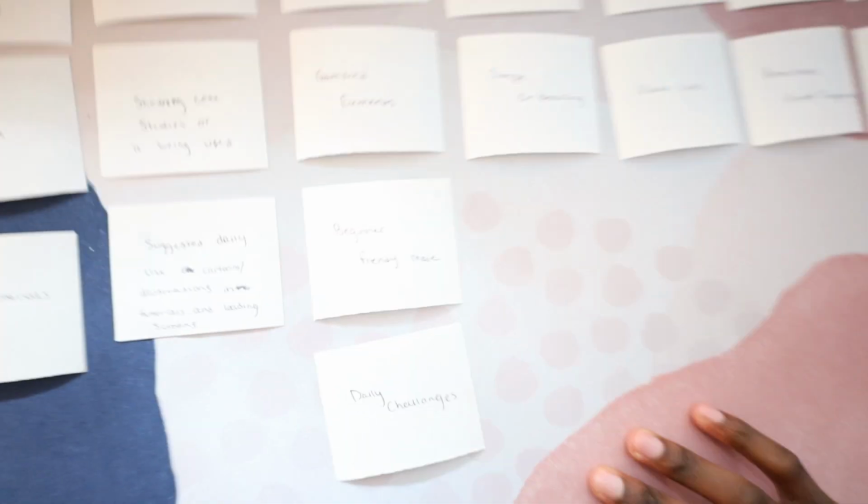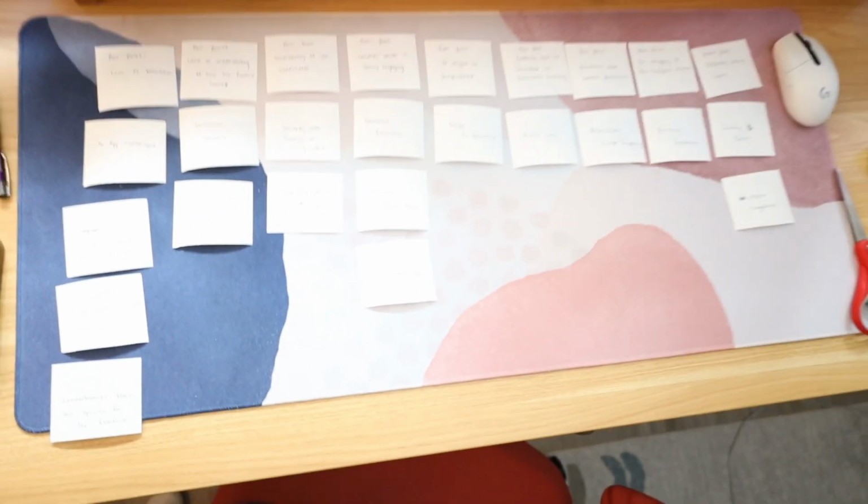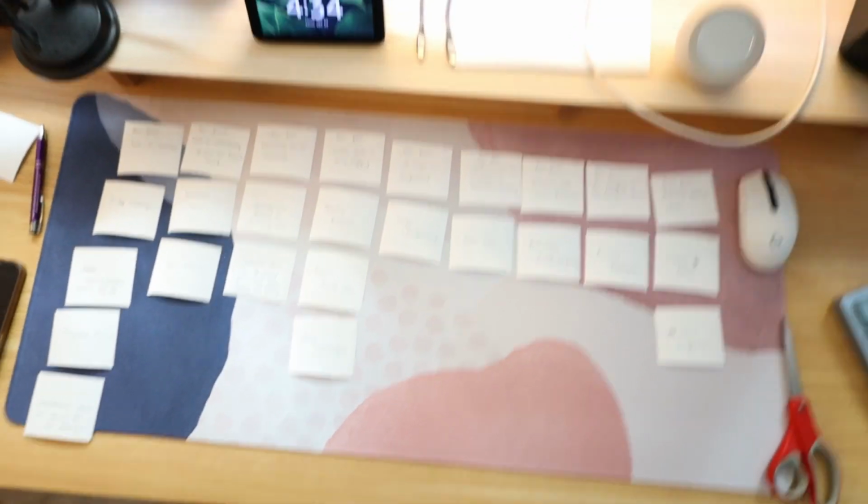Okay, I think I've added as many things that I can think of right now. I tried adding a few more note cards at the very end to see if there was anything else I can think of, but this is my end result. Let me show you guys. It looks like this. We got a lot of cards here, and the best thing to do now is to just sort through them and see which ones are feasible.